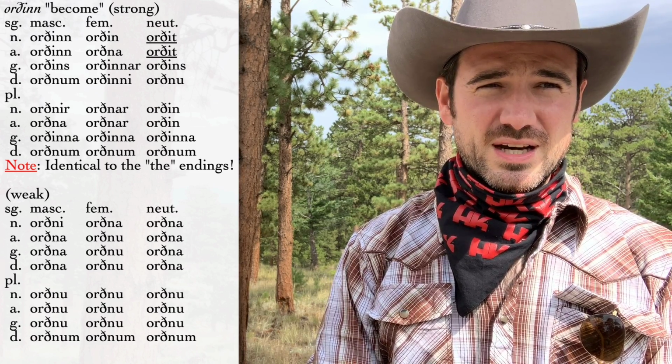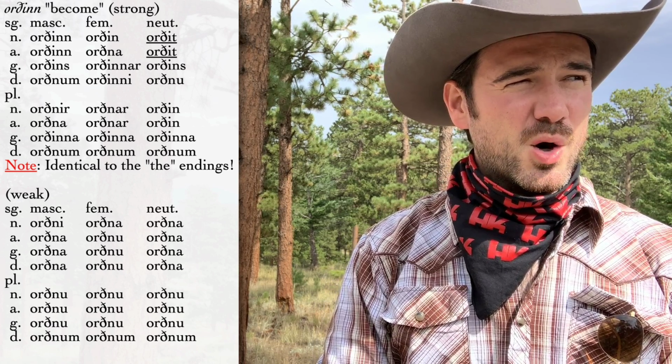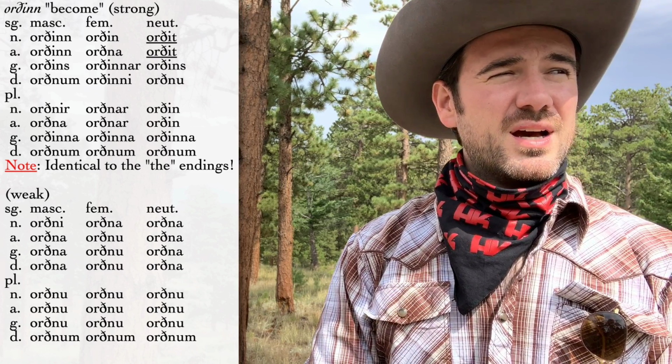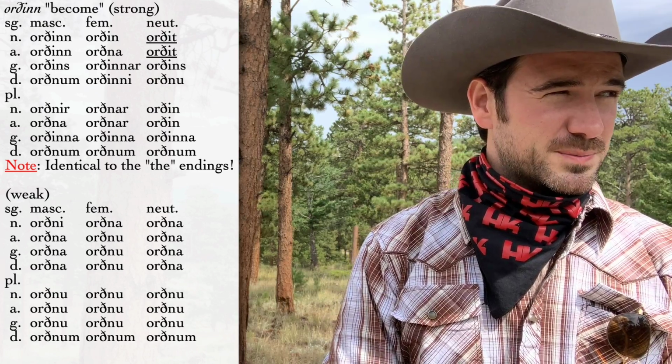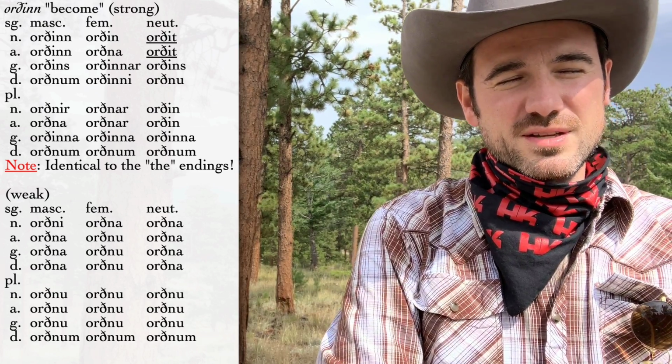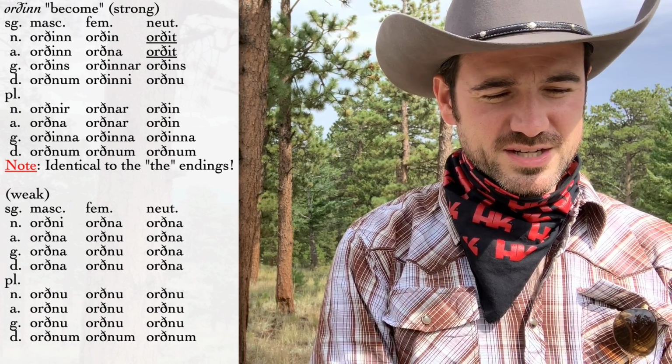orðnar, orðnar, orðna, orðnum, orðit, orðit, orðins, orðnu, orðin, orðin, orðna, orðnum. And again, you're only going to see these inflected forms typically, except in very archaic texts, as adjectives.